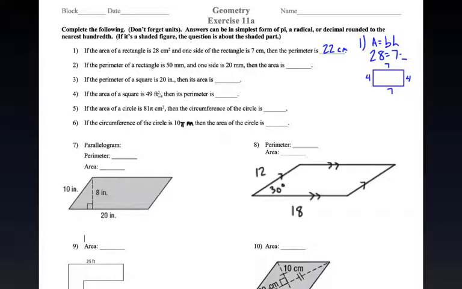Okay, number 2, if the perimeter of a rectangle is 50, and it gave us one side is 20, then the opposite side is also 20, because it's a parallelogram. Take away 40 from 50, that leaves 10, so the other side's got to be 5. Figures not necessarily drawn to scale. So then the area is going to be 20 times 5, which is 100 millimeters squared.